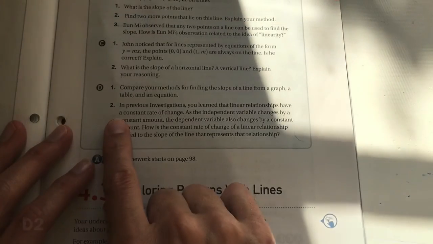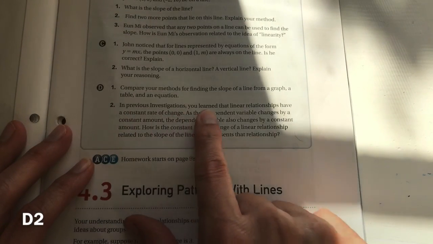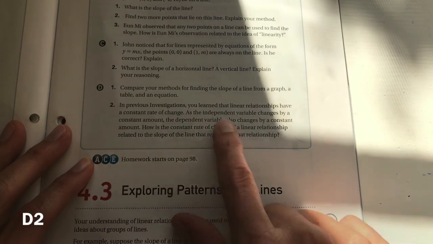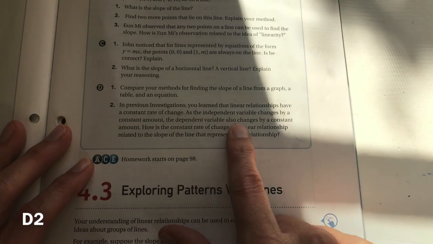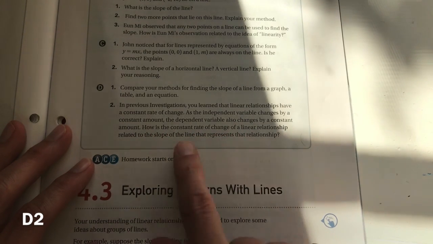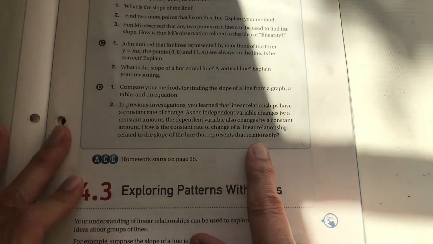All right, D2. In previous investigations, you learned that linear relationships have a constant rate of change. As the independent variable changes by a constant amount, the dependent variable also changes by a constant amount. How is the constant rate of change of a linear relationship related to the slope of the line that represents the relationship? Well, basically, the constant rate of change and the slope of a line are the same thing.